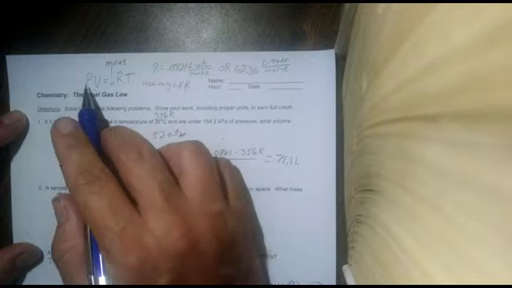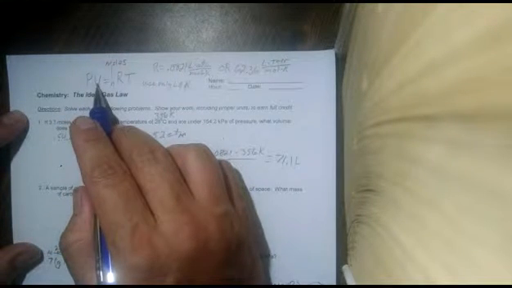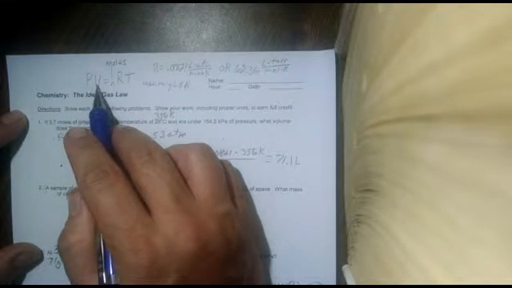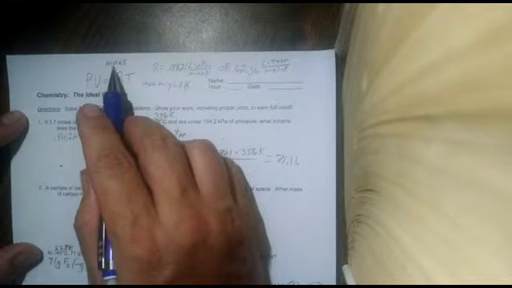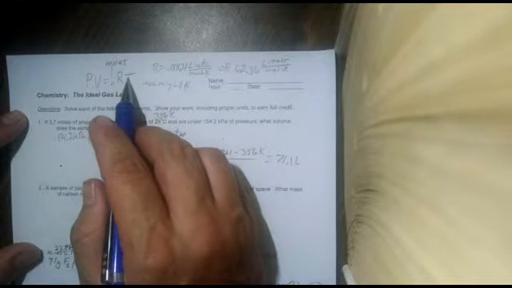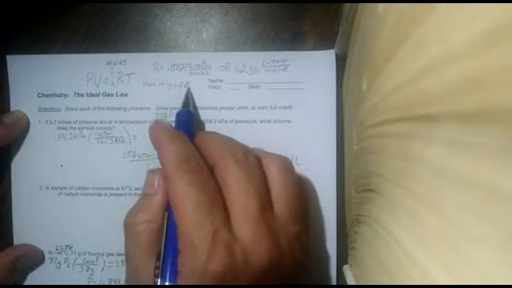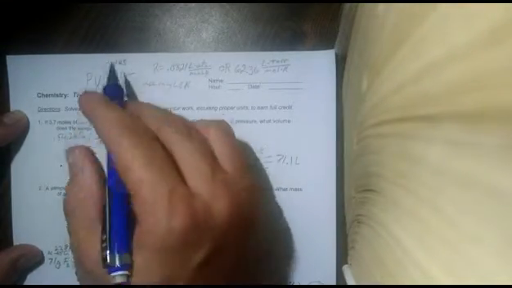Copy that down. P is pressure again. V is volume. If you think you might forget, go take a note. n is moles. T is temperature in Kelvin. By the way, use only liters and Kelvin. Volume must be in liters. Put a note: in liters only.